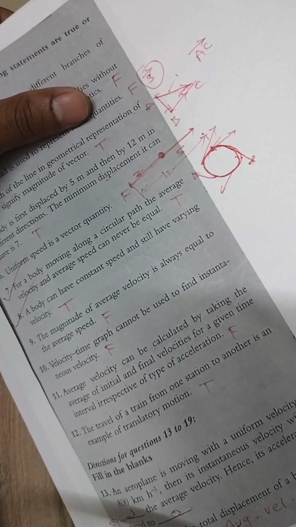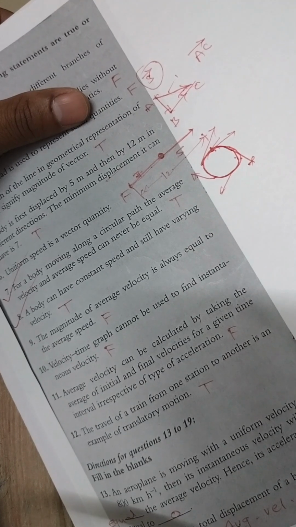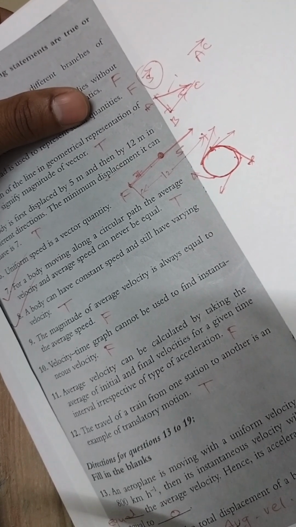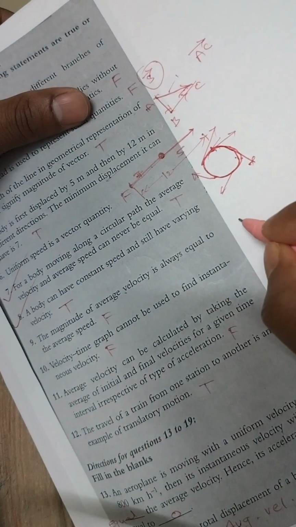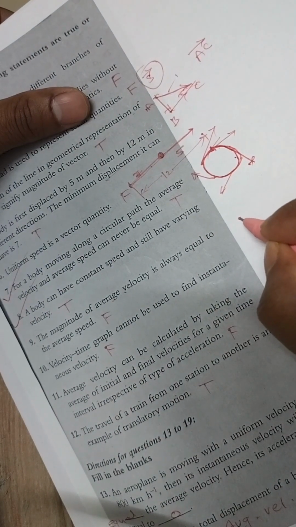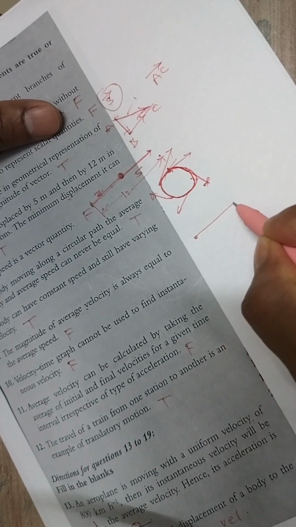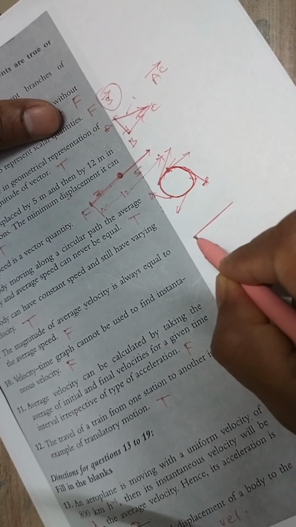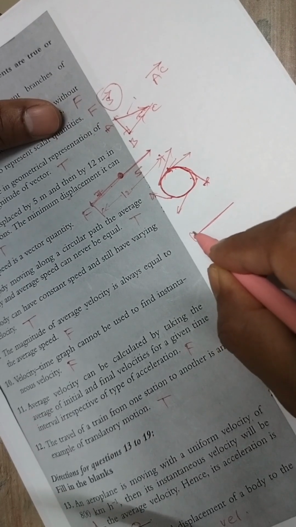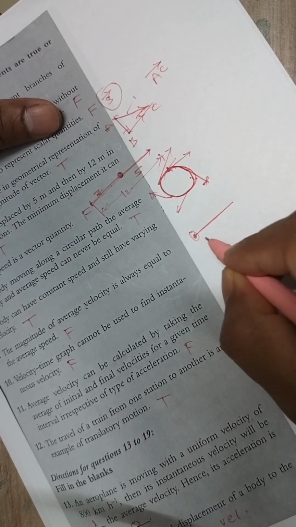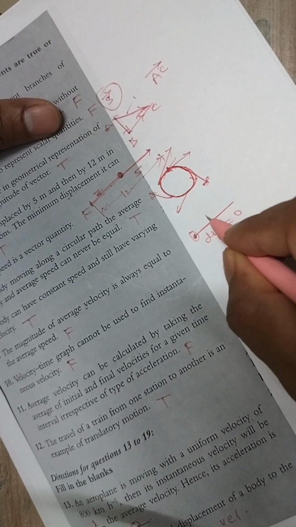Nine. The magnitude of average velocity is always equal to the average speed. See, suppose some body started from here, it went there, then again came back to here. Displacement is 0 because from where it has started it came to the same point. Time taken, suppose 1 hour.